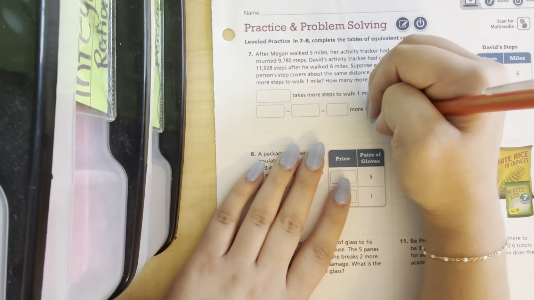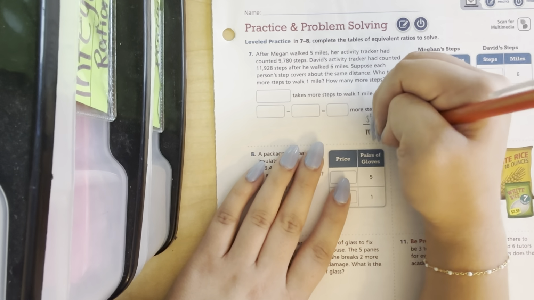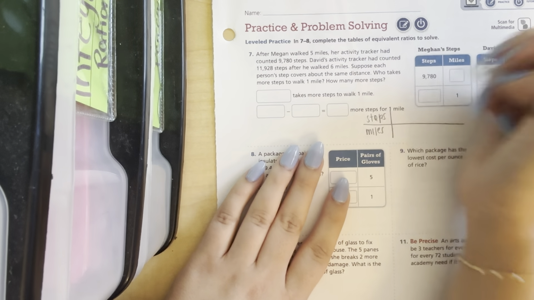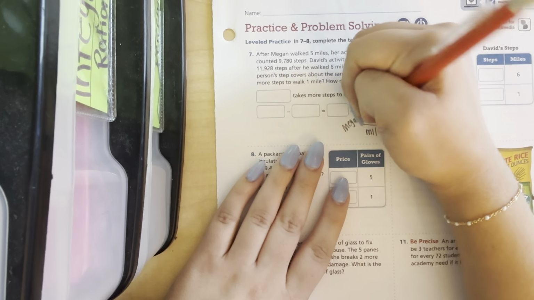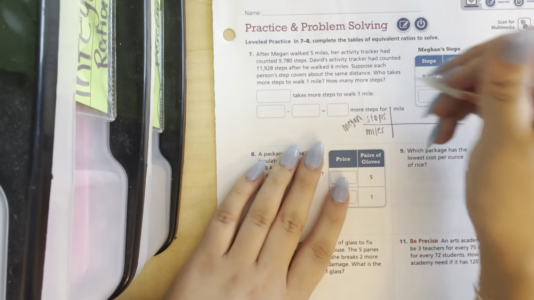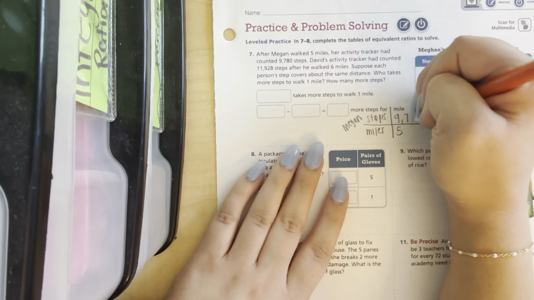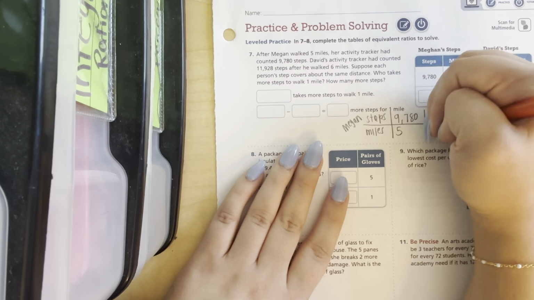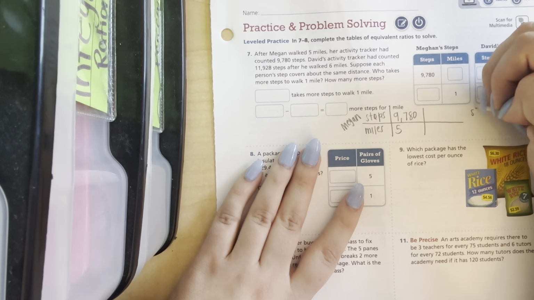So my 2 units are steps and miles. And for Megan, she walked 5 miles, which was 9,780 steps. David's activity tracker, so let's make one for David.